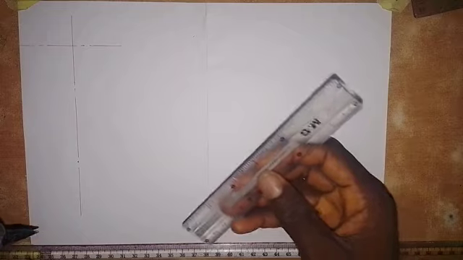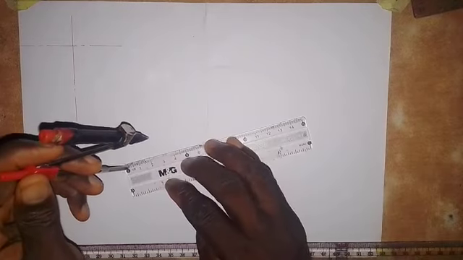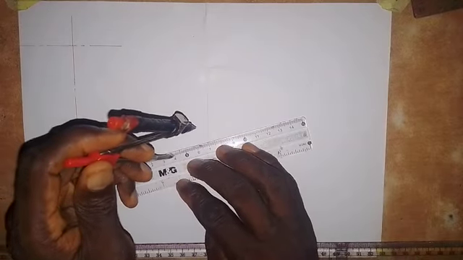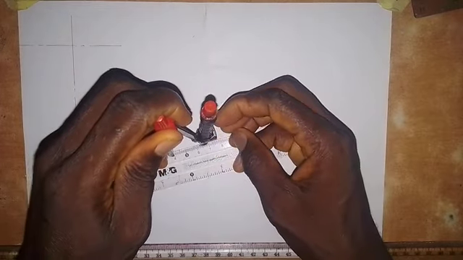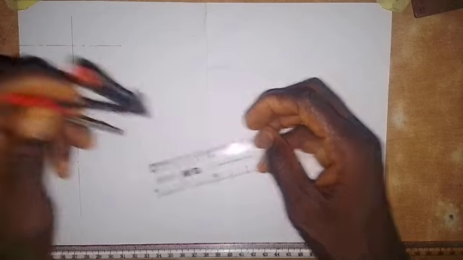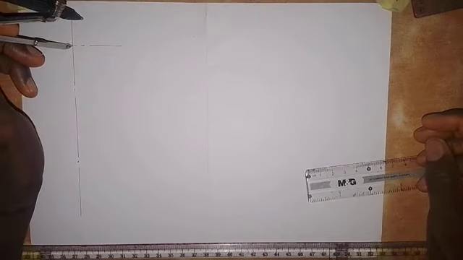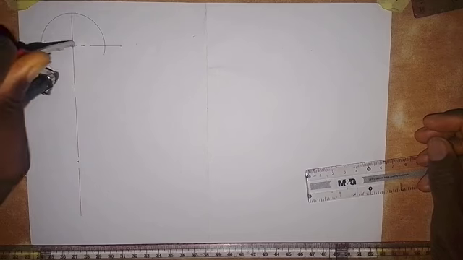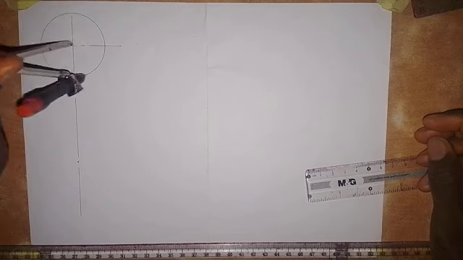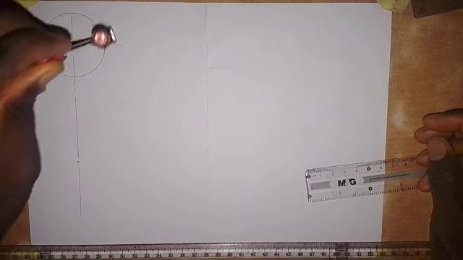The diameter of the circular base of the vertical cylinder is 50 millimeters, so the radius is 25. I will take a measurement of 25 millimeters here. Then, putting the pinpoint of the compass at this point, I will draw a circle, and the circle goes like this. Alright, so we have the circle here right now.